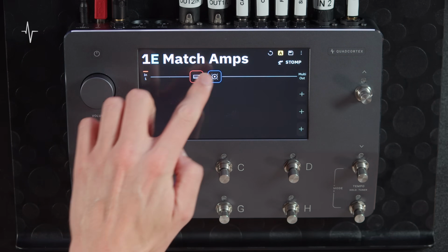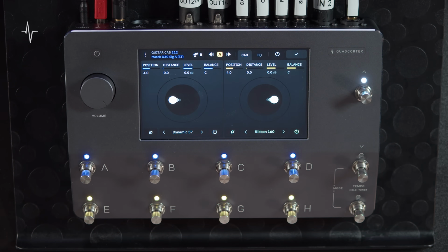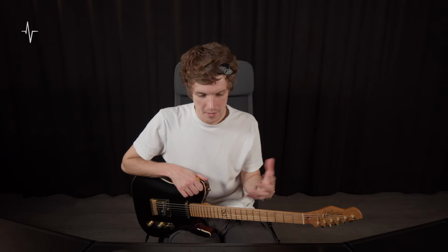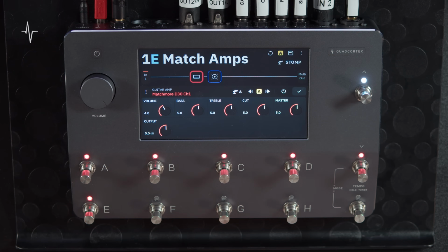The next amp we're going to have a look at is called the Matchmore D30 Channel 1, and we've also got a corresponding cab, and this is the Match D30 Sig A. So when you load up the Matchmore D30 Channel 1 amplifier, you'll see we've got volume, bass, treble, cut, master, and output. As it sounds out of the box, it sounds like this.